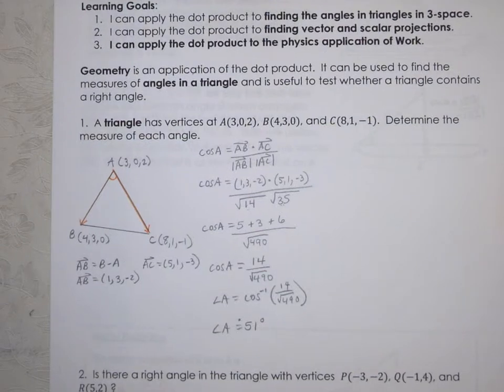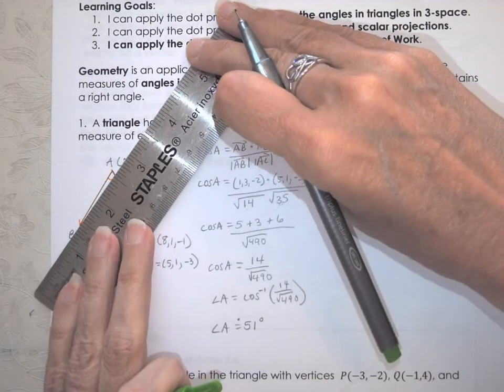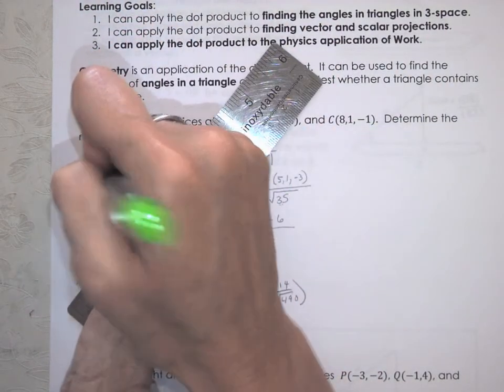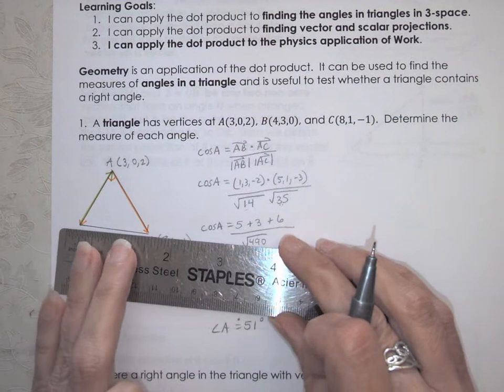So now I have to use the cosine law again to find one of the other angles, and then I can subtract from 180 to get the third angle. So it doesn't matter which one I find. I'm going to choose to find angle B next. So that would be the angle between vector BA and vector BC.